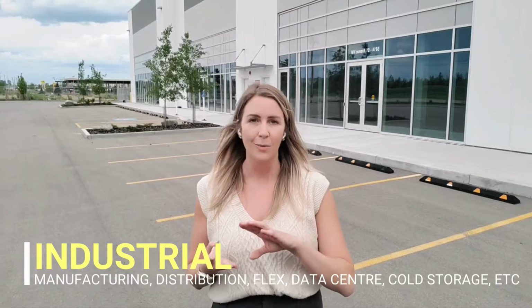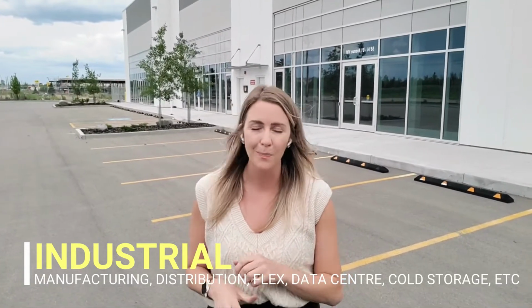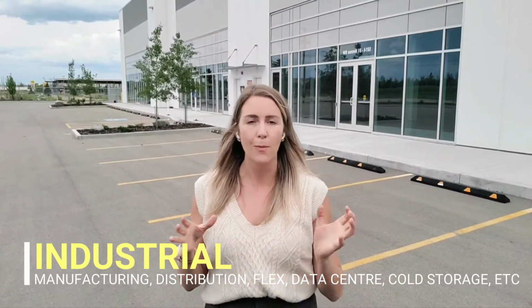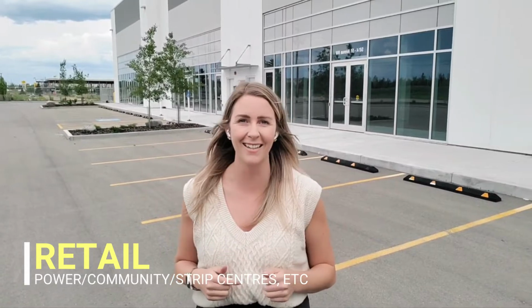Industrial, we have manufacturing, distribution, we have warehousing, we have flex, we have showroom. You can even have data centers or cold storage, which are a bit more special purpose but still fall under the industrial asset class. Retail, you can have power centers, community centers, strip centers.